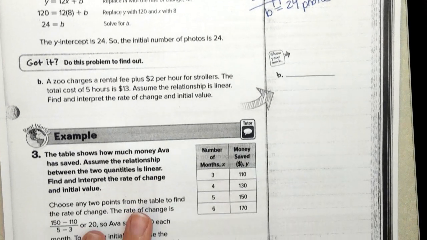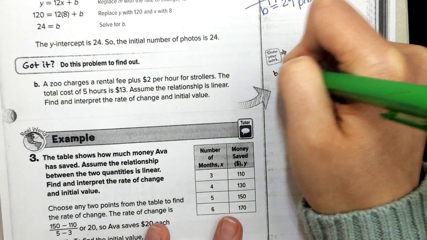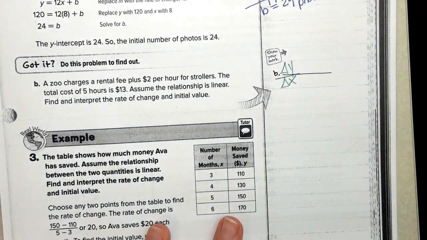Let's look at the got it. It says, a zoo charges a rental fee of $2 per hour for strollers. The total cost of 5 hours is $13. Assume the relationship is linear. So there is a constant rate of change. The rate of change is the same throughout. Find and interpret the rate of change and initial value. So first thing I want you to do is just tell me what your rate of change is. What is my change in y over change in x?